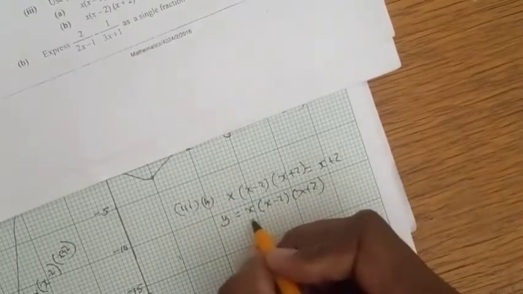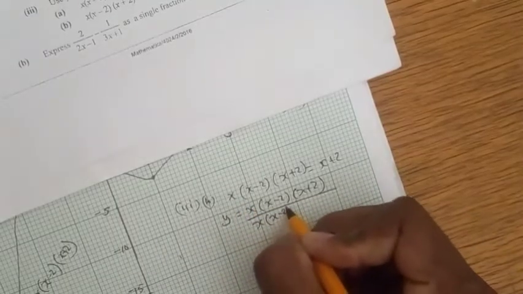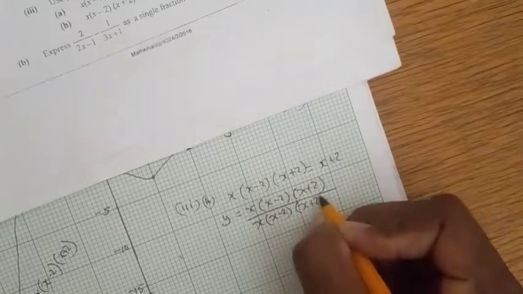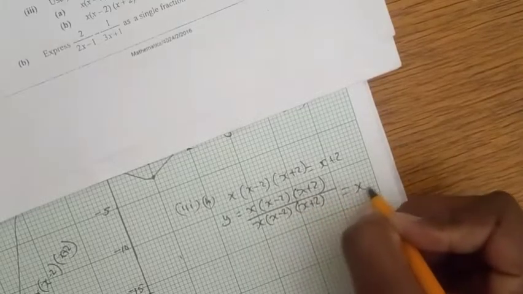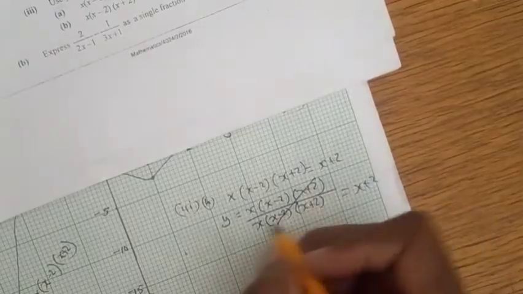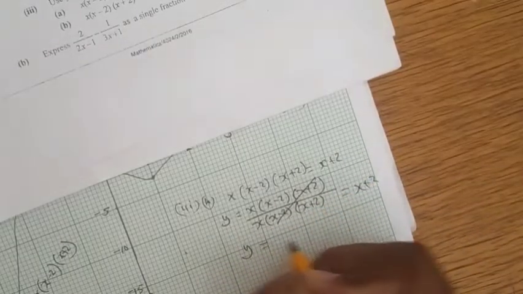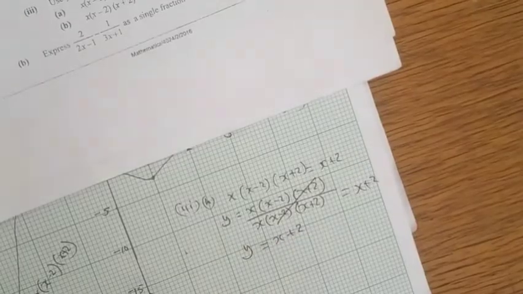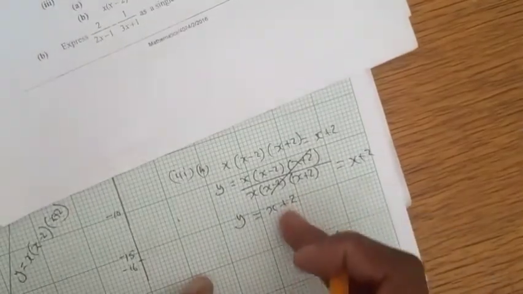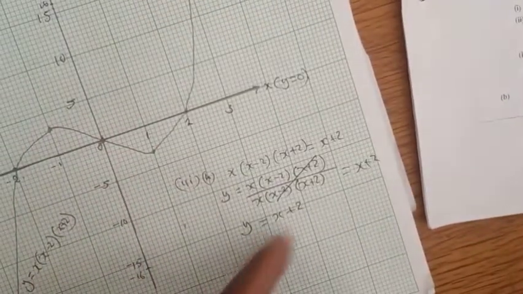Then we divide by this equation, which is here, x(x - 2)(x + 2) = x + 2. So all these will cancel. Then we'll divide, we'll just get 1. 1 into 1 is 1. Then we have y is equal to x + 2. Now, we cannot draw this on our graph because how are we going to draw? There are no like terms.